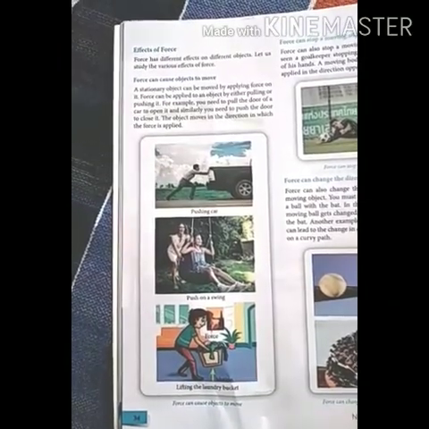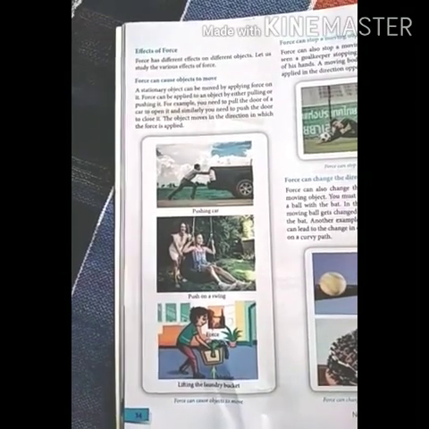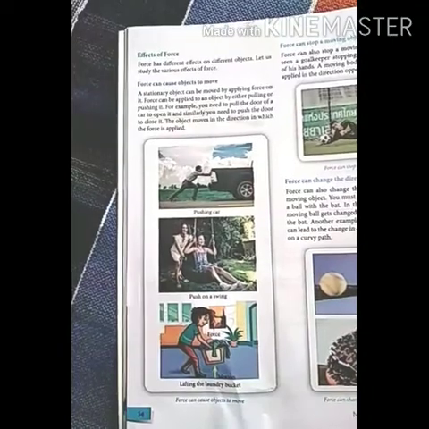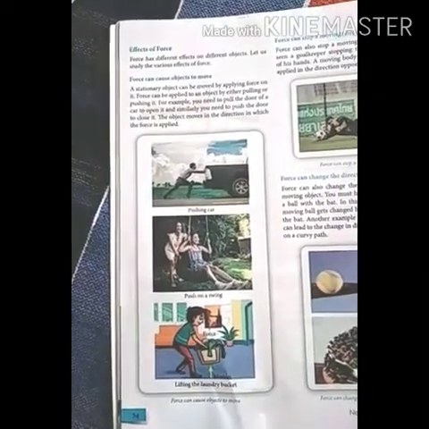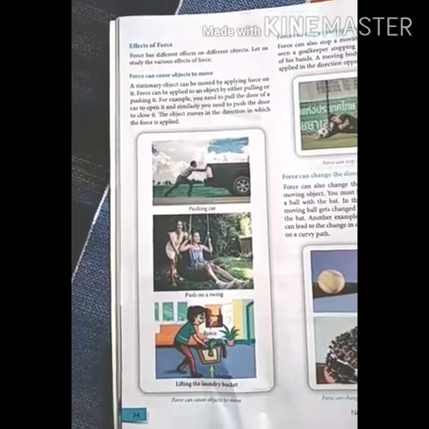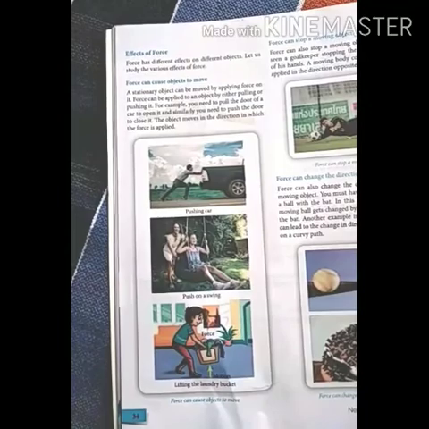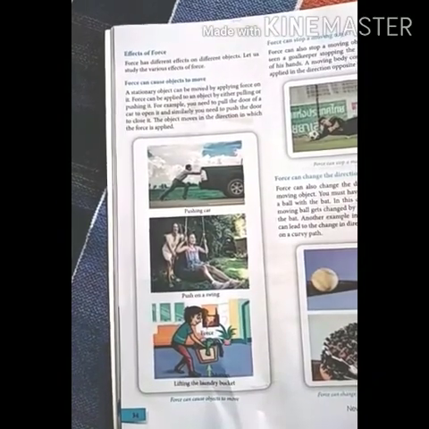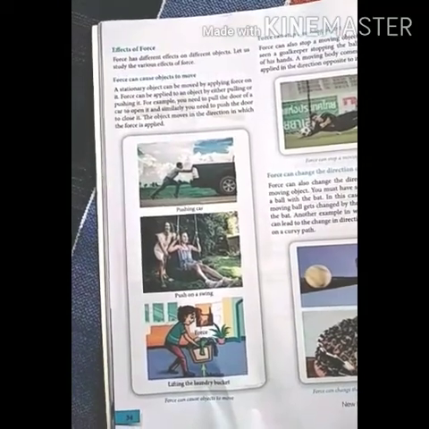Suppose a football is kept on the playground. It is at rest. When you kick the football, that means when you apply force on the football, it moves along the direction of the applied force. So the football was a stationary object. When force was applied on it, it started moving. It means that force can cause objects to move.